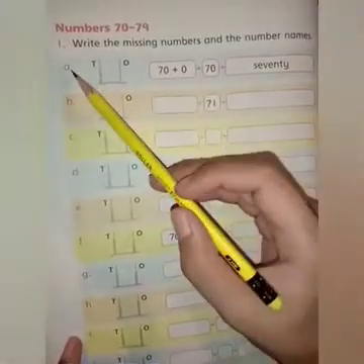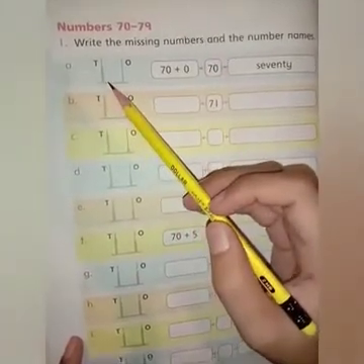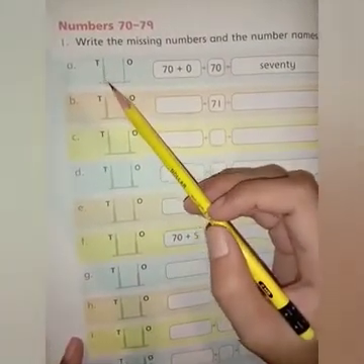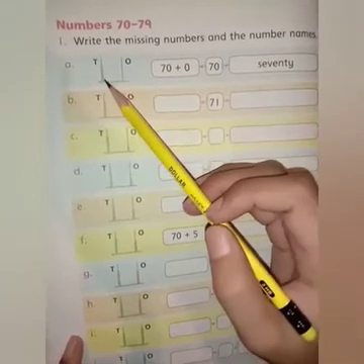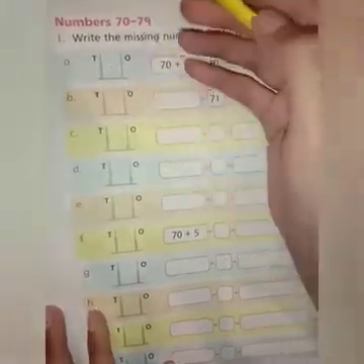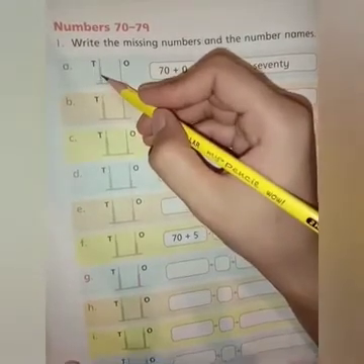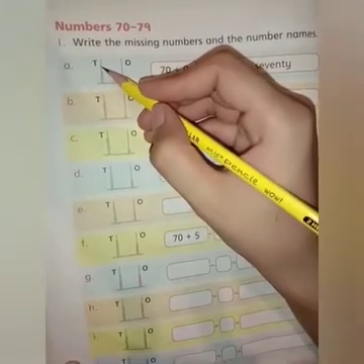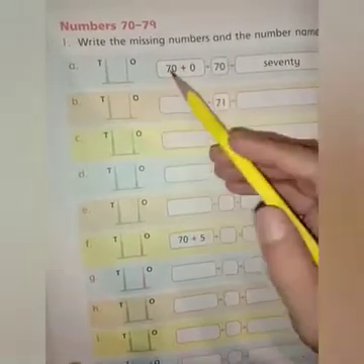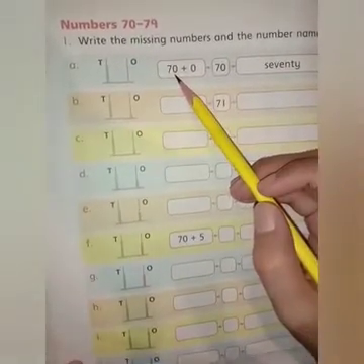Here we have point A. At point A, here we have abacus. It shows some beads at the tens rod and none at the ones. Students, how many beads at the tens rod here we have? Let's count it. 1, 2, 3, 4, 5, 6, 7. 7 beads at the tens rod. Here we have the number 70.